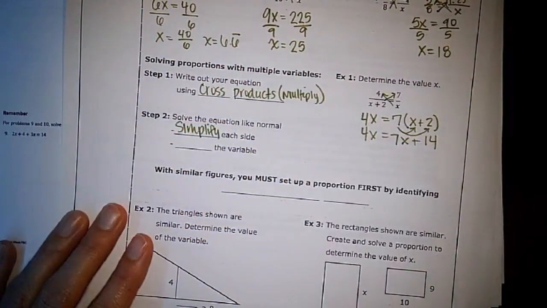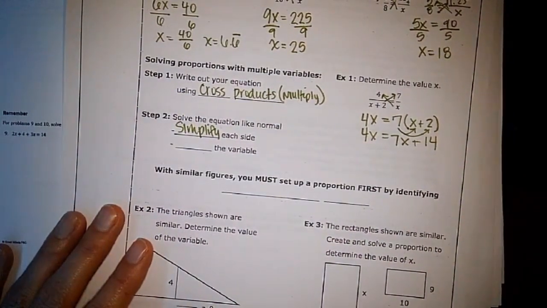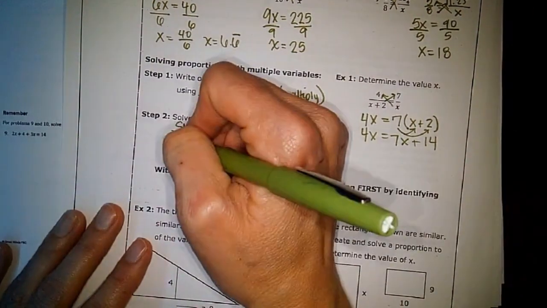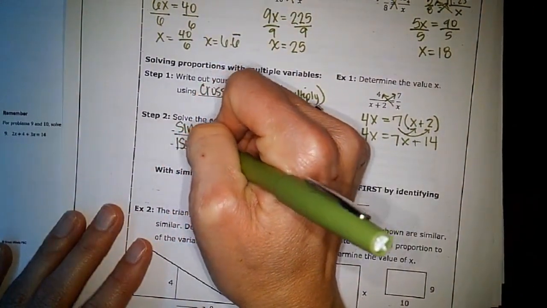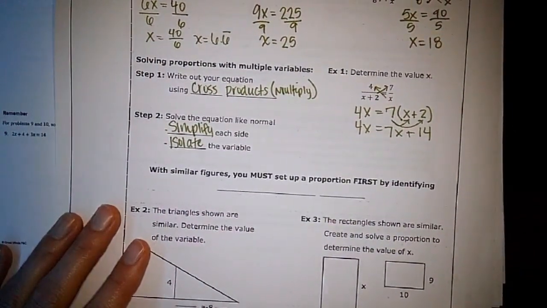Then we're going to do what? What do y'all think we need to do with that variable? What needs to happen to the variable? Does he need to have friends or he needs to be alone? He's alone. We need him all alone. We need to isolate that variable. So when we isolate the variable, that means that we need to get the variable all by himself.